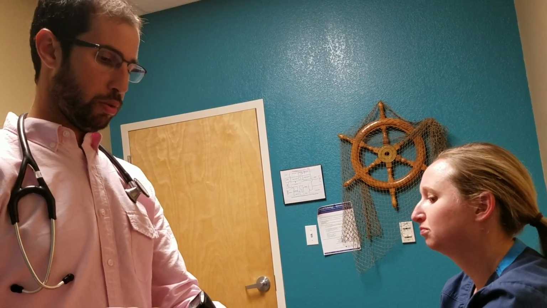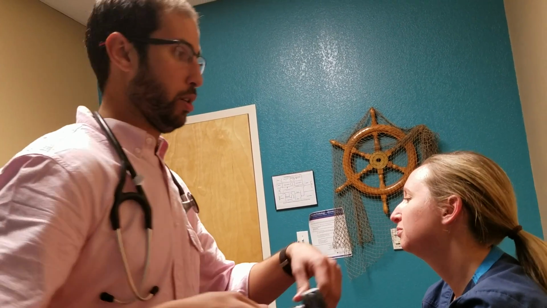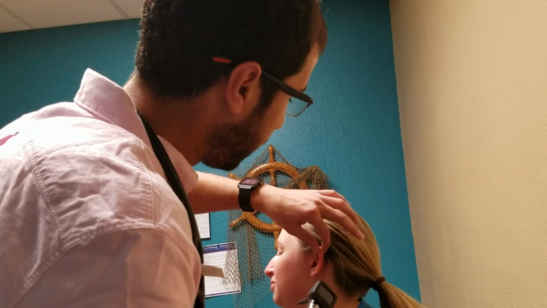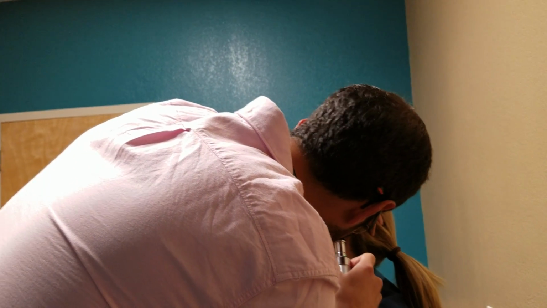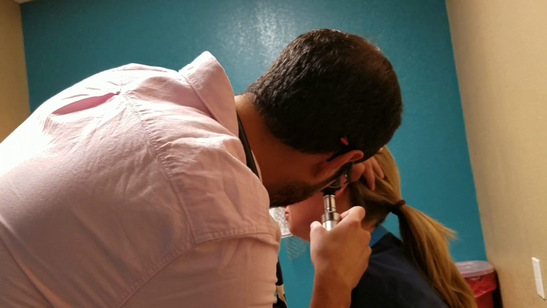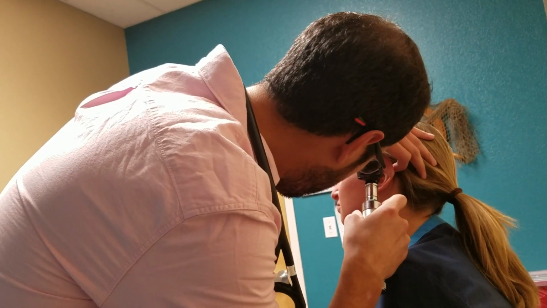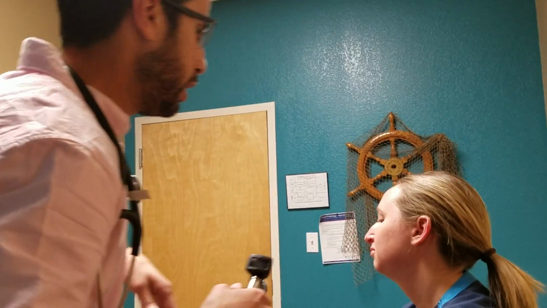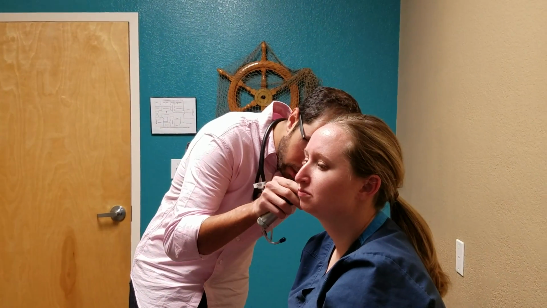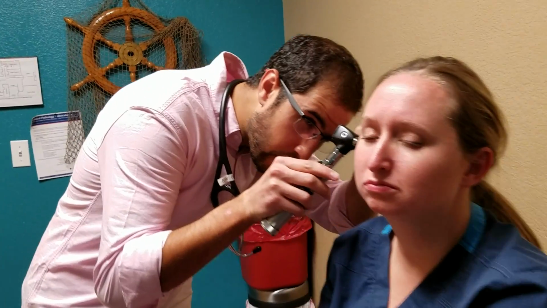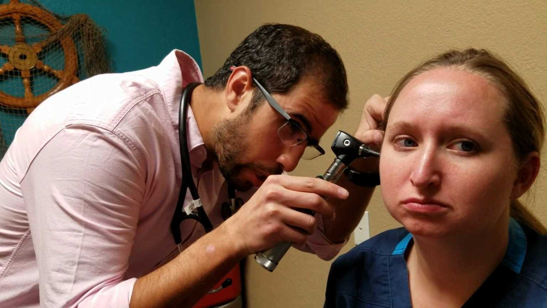Seems like we broke the tool. Alright. I'm gonna pull back and up, and we're able to visualize the tympanic membrane. There is no obstruction in your ear canal. It's pearly gray in color, and we'll be doing the same thing in the other ear. And we're able to visualize the tympanic membrane, which is a good finding.